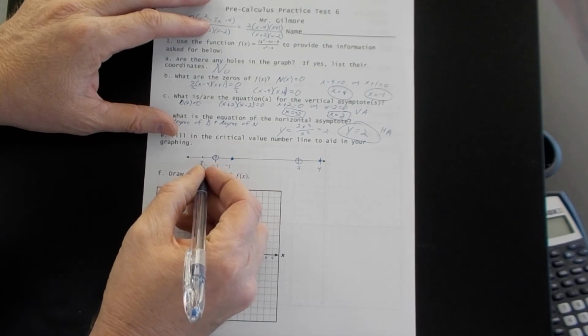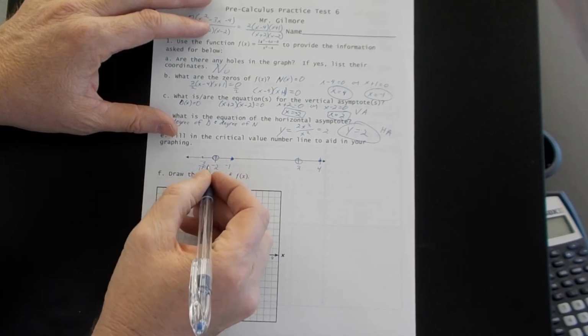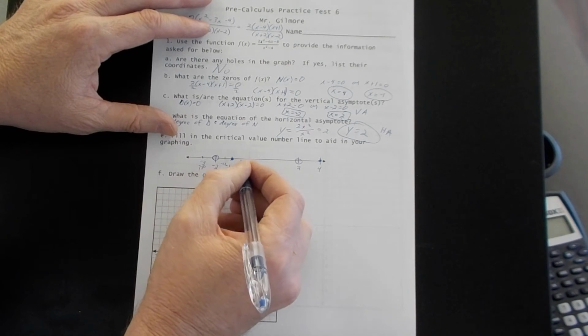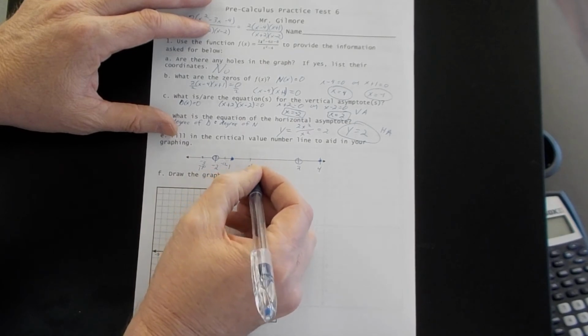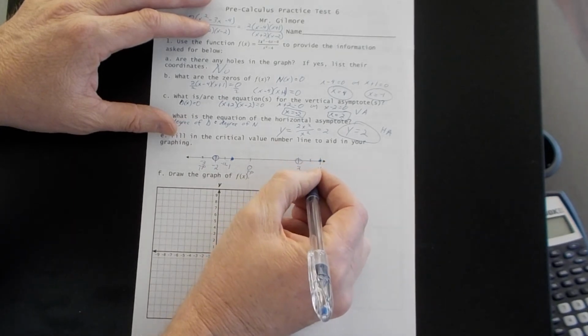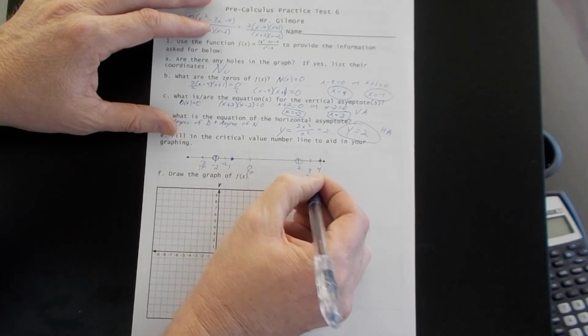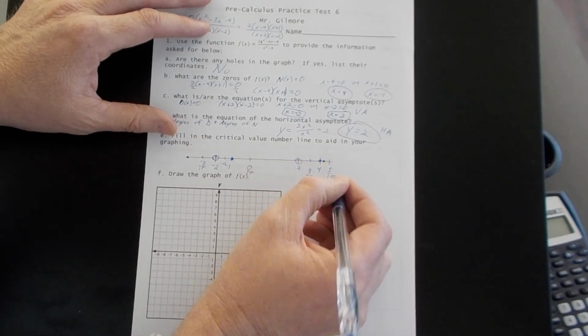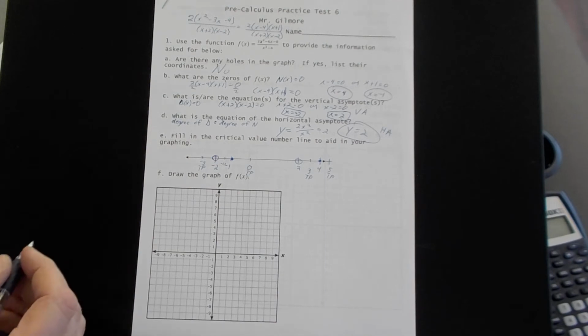I'm going to use negative 3 for one test point, left of negative 2. Between these, I'll use negative 1.5. I'll use 0, then 3, and I'll go out a little bit and use 5. I'm looking for the approximate locations between all our zeros and our vertical asymptotes.